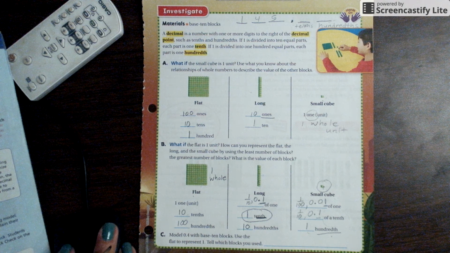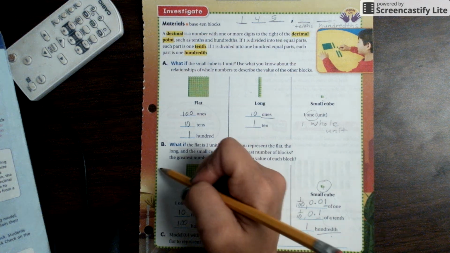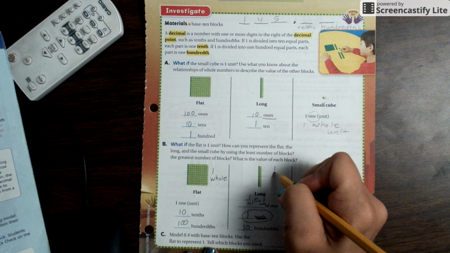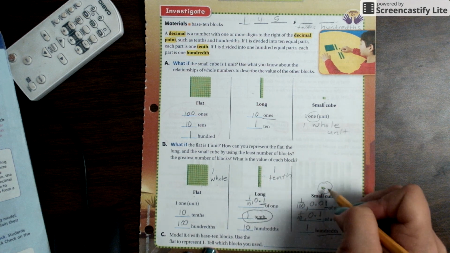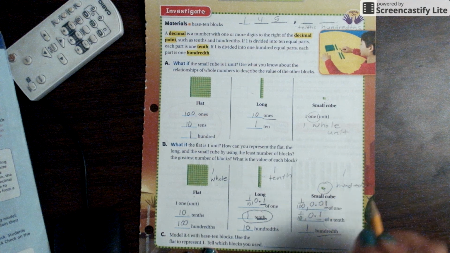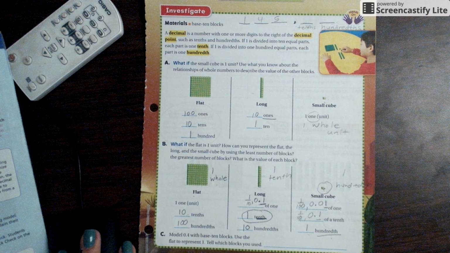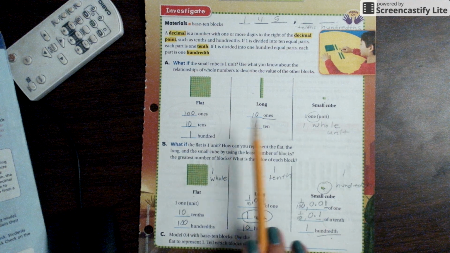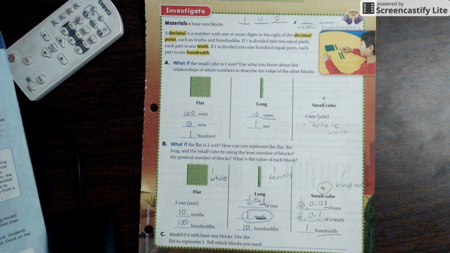Okay. So what I need you to remember, boys and girls, for tomorrow is that this is now called 1 whole. This is now called 1/10. And this is now called 1/100th. We're going to talk about this some more tomorrow. Okay. So again, these are our new place value positions, and we'll talk about this tomorrow.